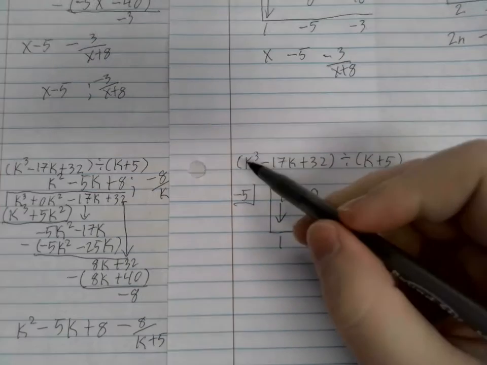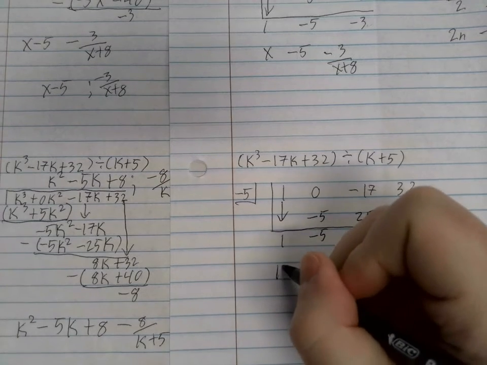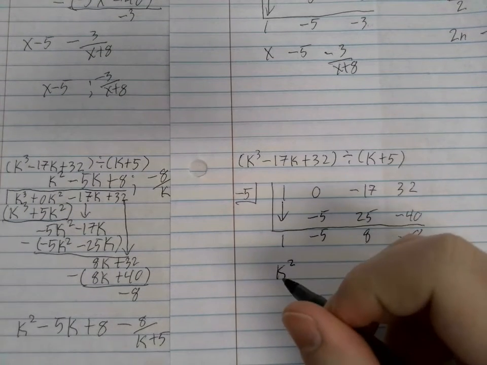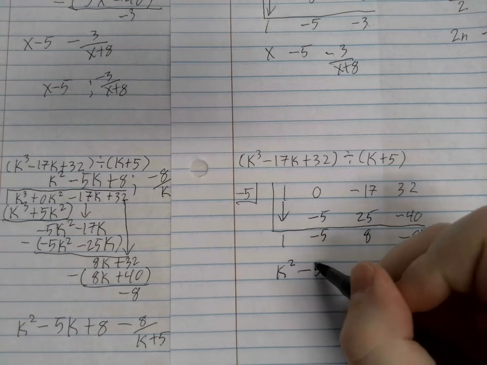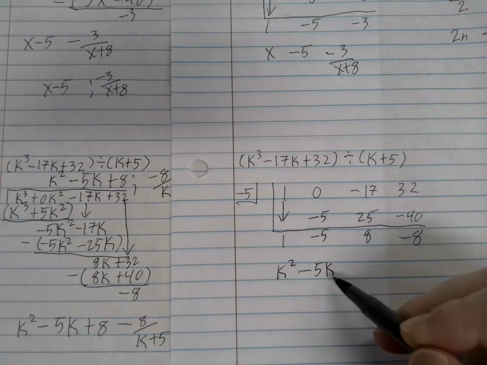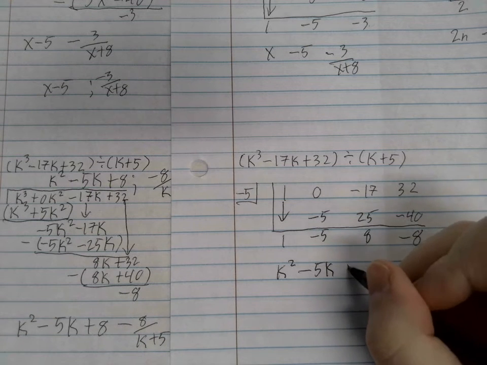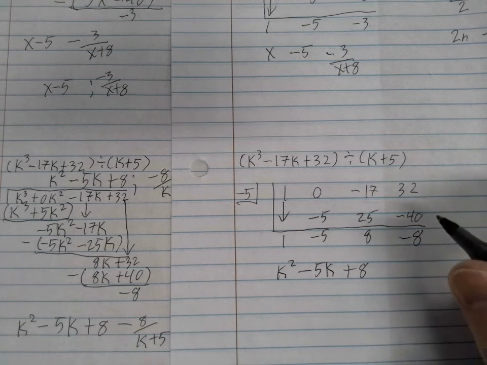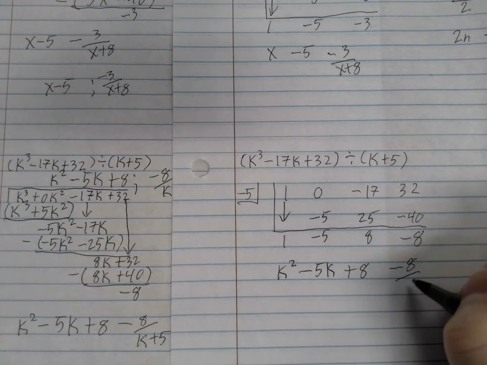The highest exponent was supposed to be cubed, so the next lowest is squared. So this becomes k squared. After k squared, we have just k. So this becomes negative 5k. After k, we get k to the 0, or in other words, just 1. So 1 times 8 is 8. After that, that's where we get the remainder. Negative 8 over k plus 5.